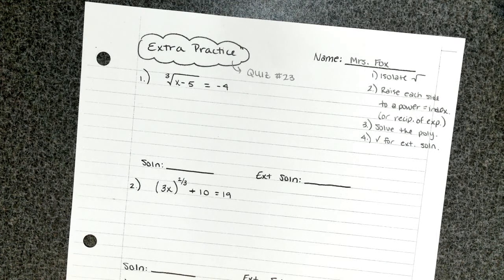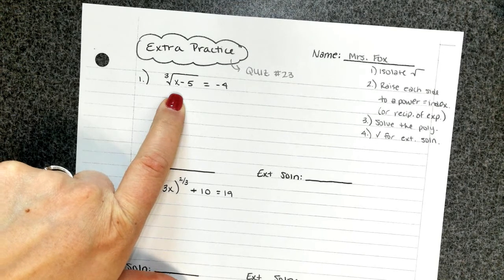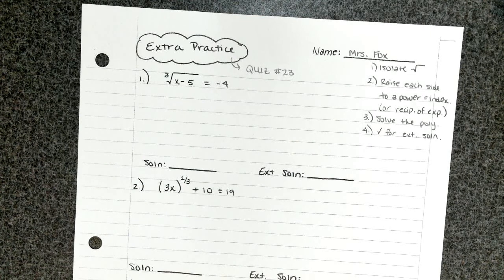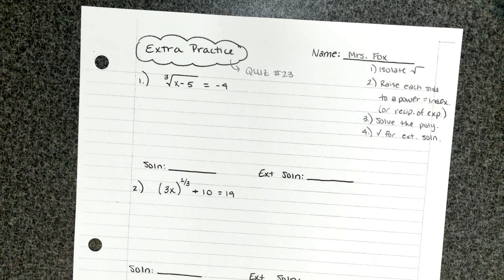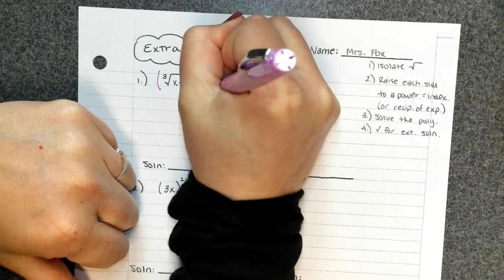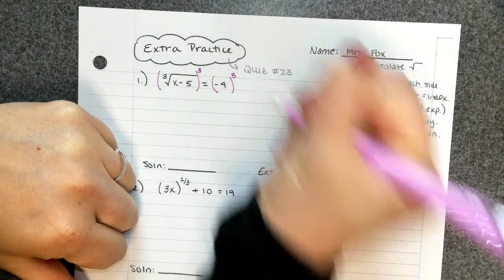What's my very first step I'm going to do on number 1 here? You're going to isolate it. Okay, so what do I do to get there? It's already isolated, so that part's done. Then I need to raise each side to a power equal to the index, or the reciprocal of the exponent. So, what do I do to do that? In parentheses, and then around it, put 3. So we raise it to an exponent of 3.